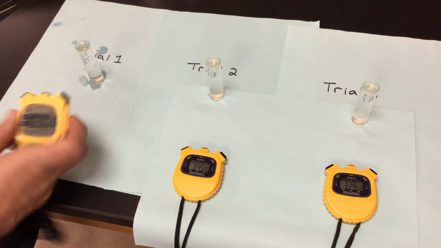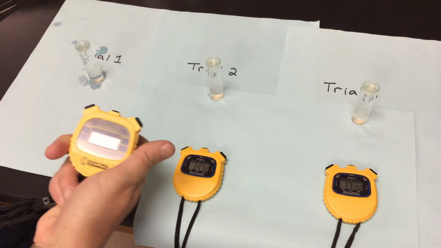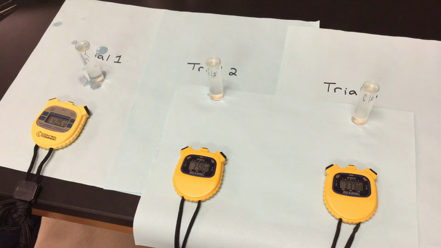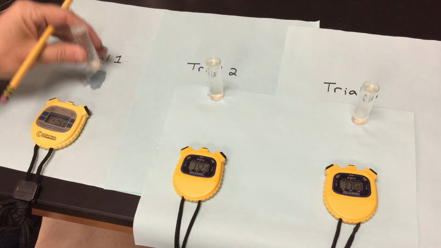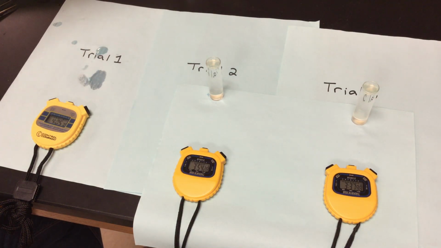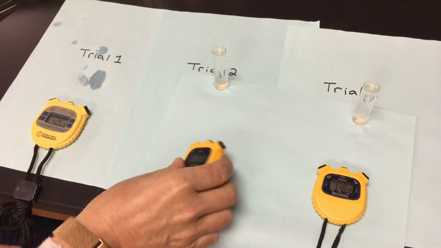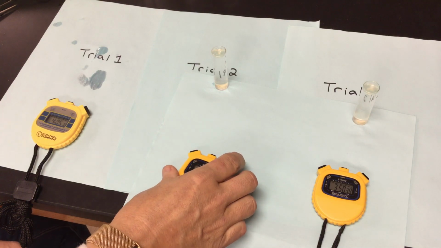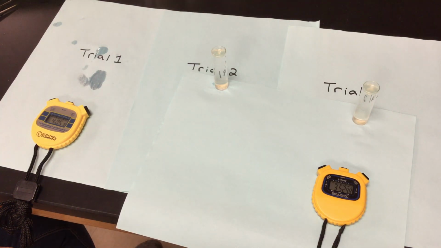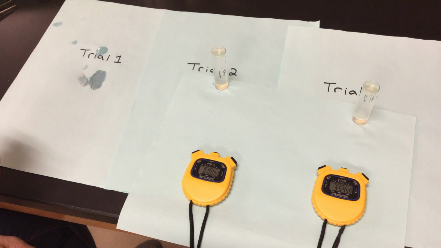So my first one, we're going to stop it. We're already past 4, so we're going to say 4 minutes for the first one. We're just about 4 minutes for my second. That disc is still at the bottom. We're going to end that one. We're going to say 4 minutes. Clear that. We'll clear my first one.